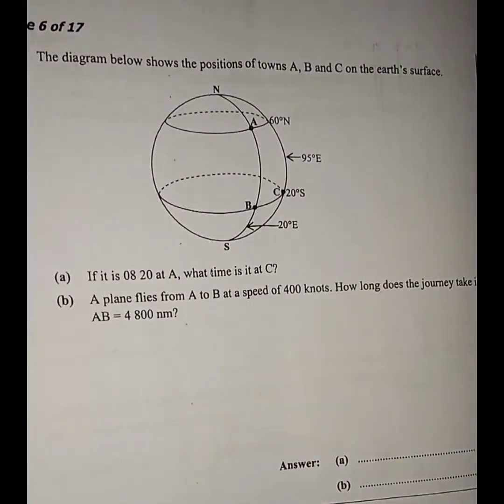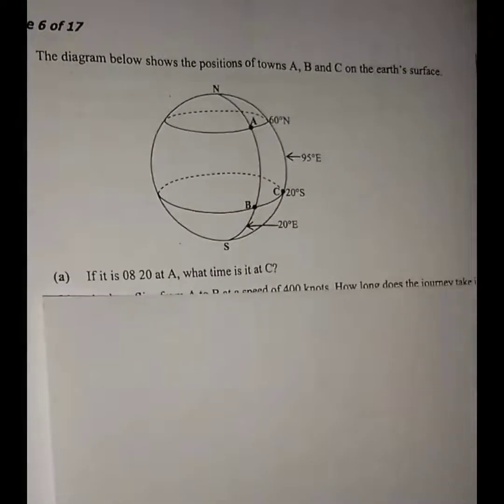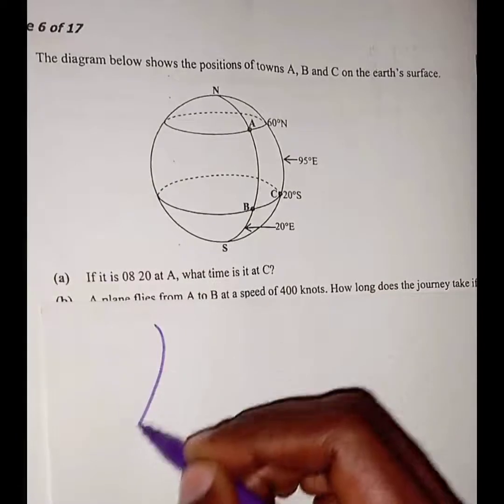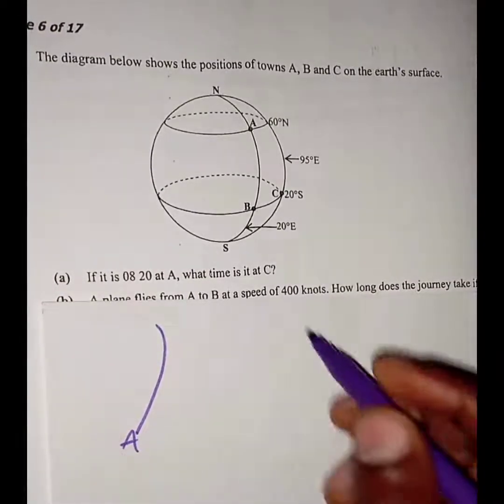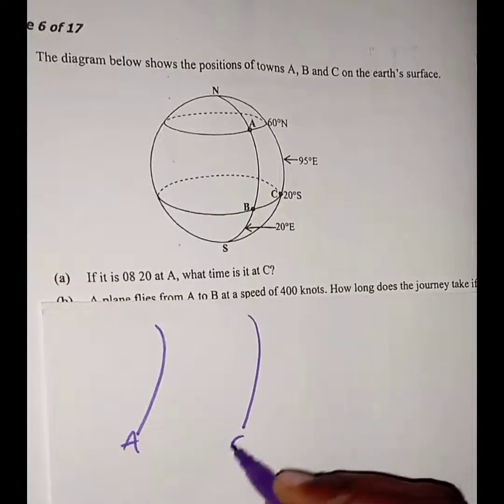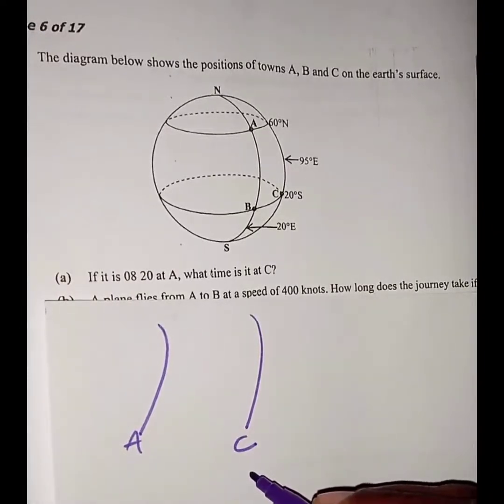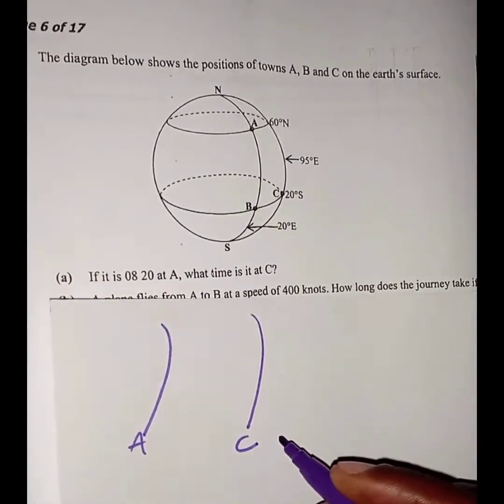Now you can see A is on this longitude, C is on that longitude. So look at this.